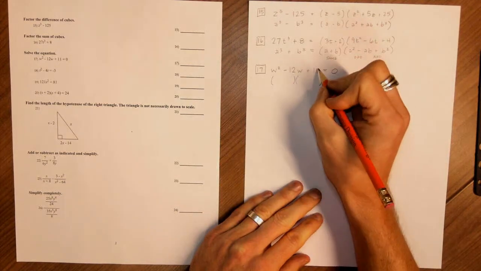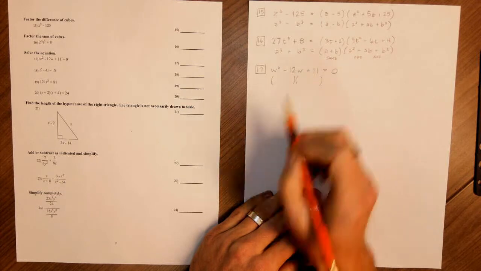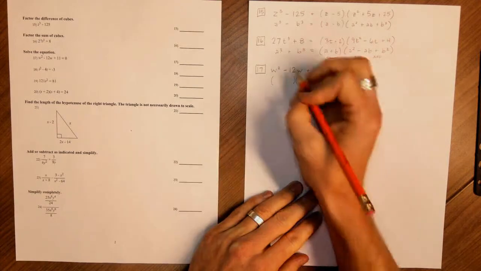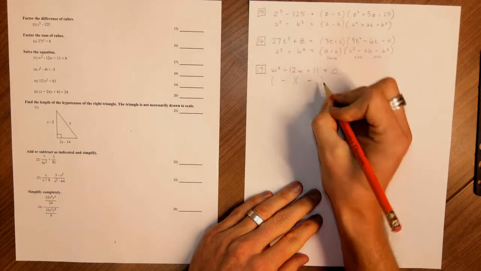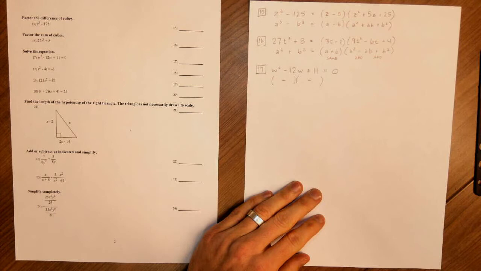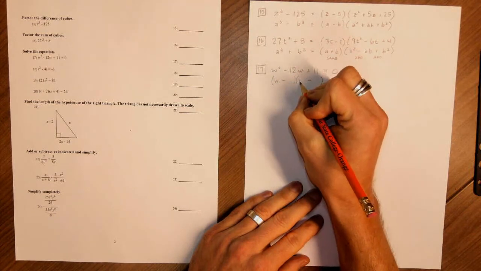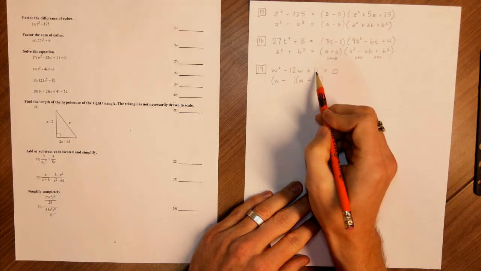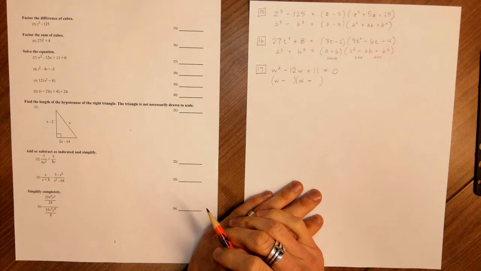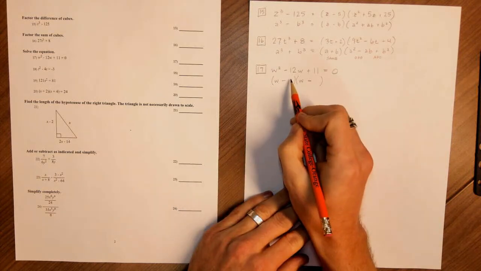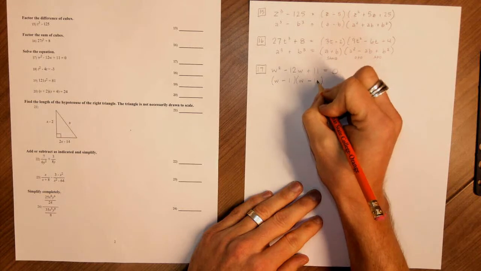Now, we're looking for numbers that multiply to be 11, and add to be negative 12, right? Now, if it's going to add to be this negative, but multiplied to be a positive, we know that we're going to use two negatives, right? We're going to lead with w's, and we know that 1 and 11 can equal that, right? Negative 1 and negative 11 can equal a positive 11, and the negative 11 and the negative 1 can add to be negative 12, so that's going to be our answer for this.